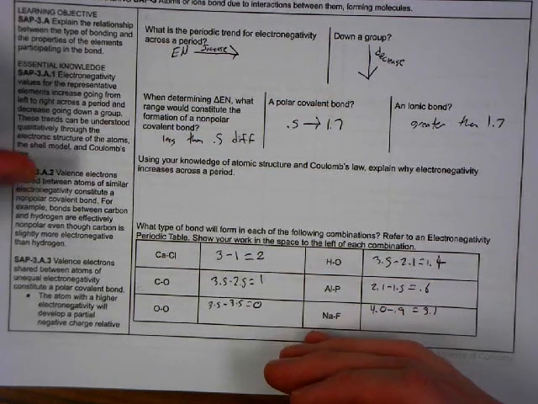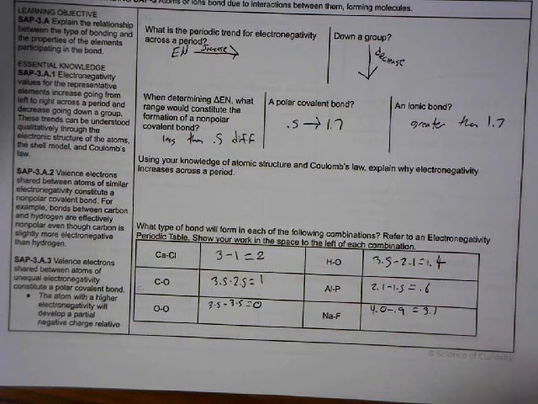And then down here, what's your definition of electronegativity? Isn't it just a desire for an electron? Yeah.